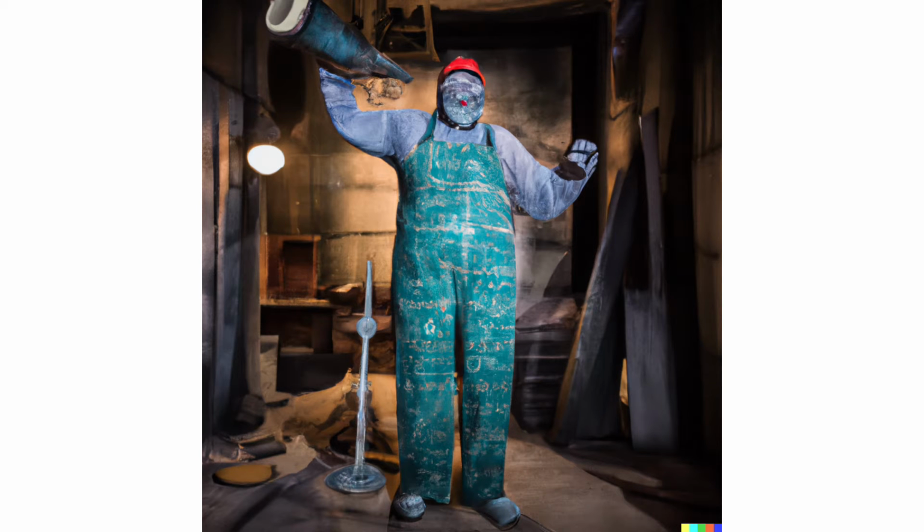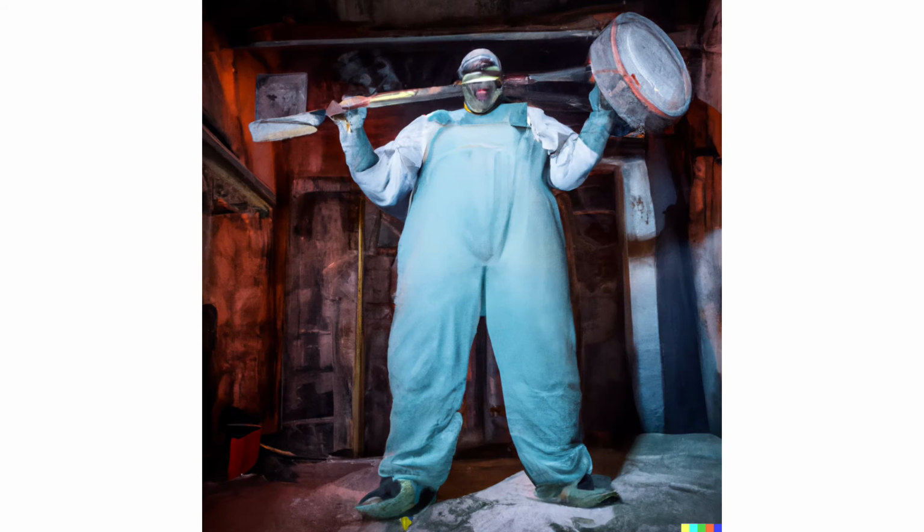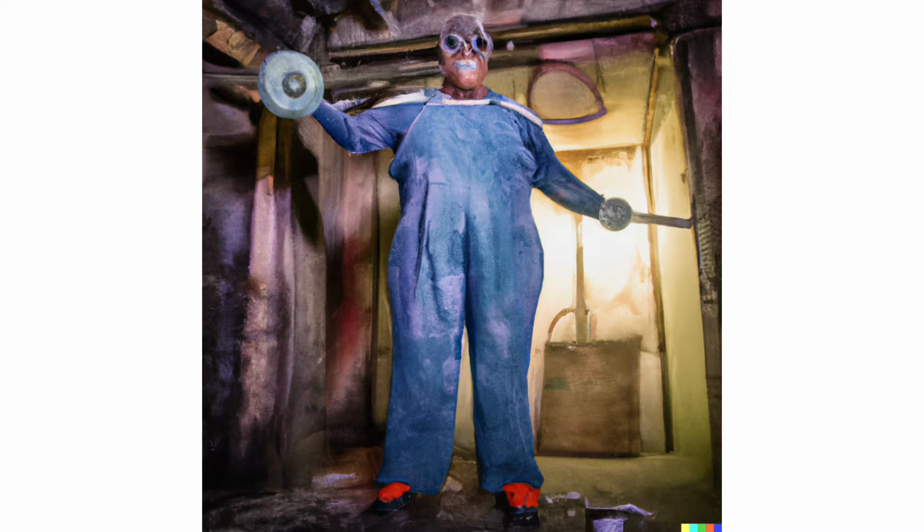In this one, he kind of looks like a construction worker with a megaphone. In this one, I'm not really sure what he's holding. And this one is probably the best one we got. It looks pretty accurate to the original prop. It almost looks like he has a sword in one hand and then a smaller saw blade in the other.